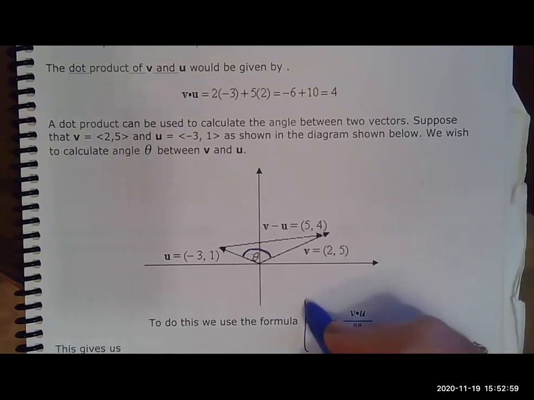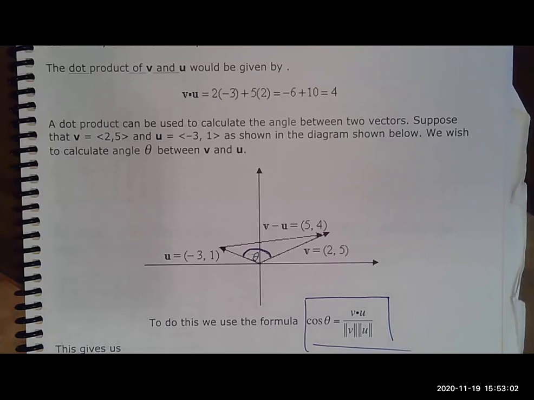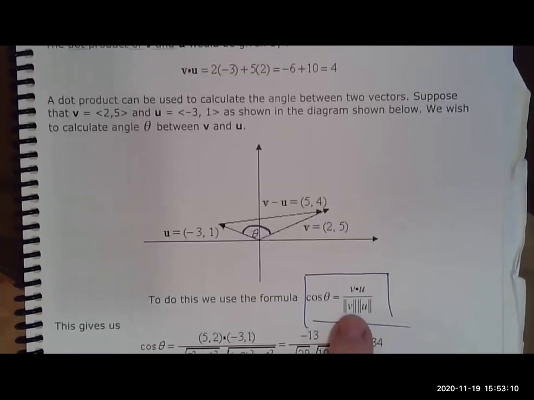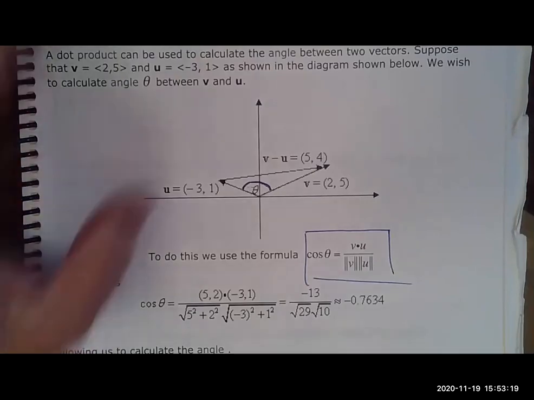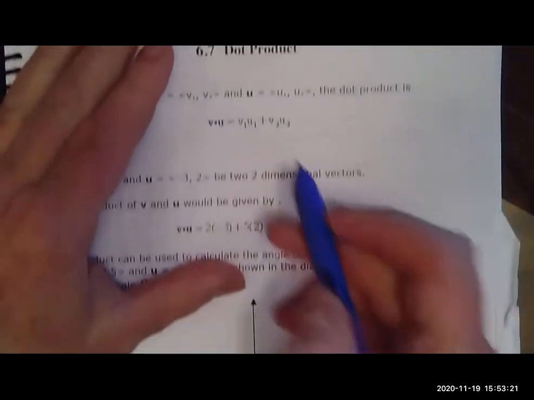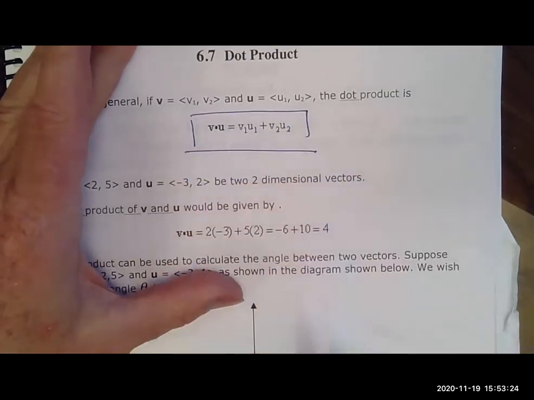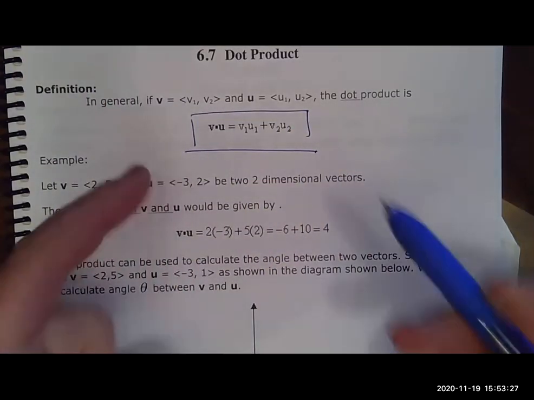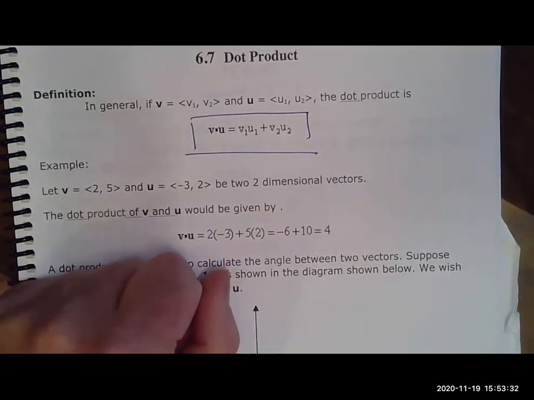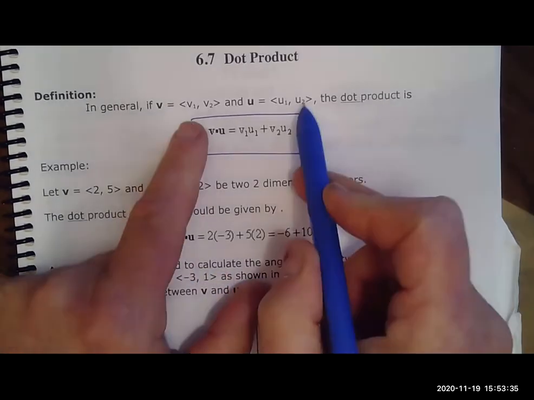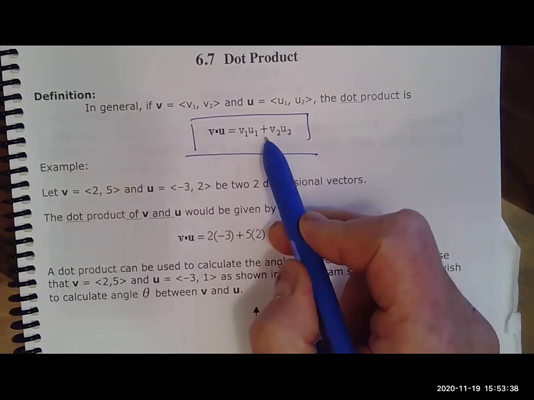Here's the formula. What you do is you take this thing called the dot product in the numerator, which is new. The bottom is just the magnitude of each of the vectors, so that's old for you. And it's how to find the dot product. So here's the dot product formula up here. We do something with the first components, but there's no FOIL. It's not like FOIL, nothing like that. And there's some addition going on as well.